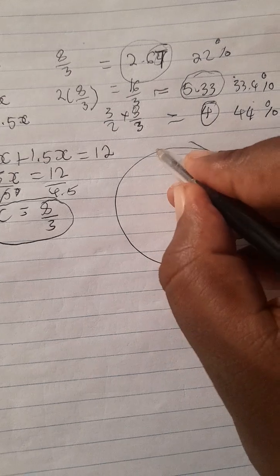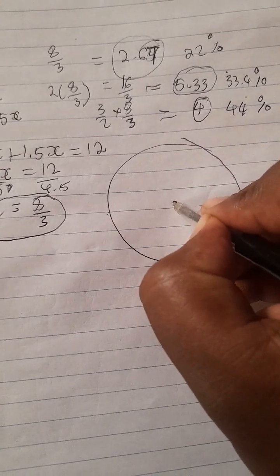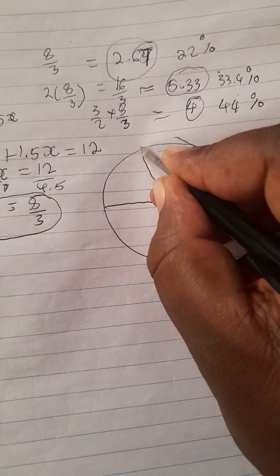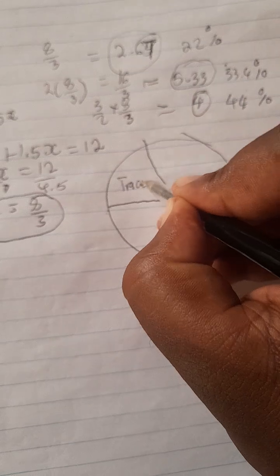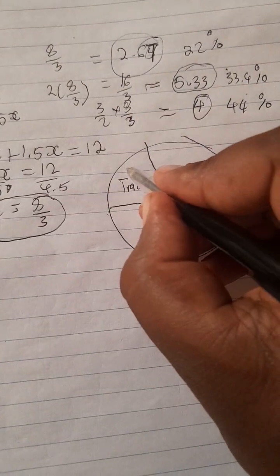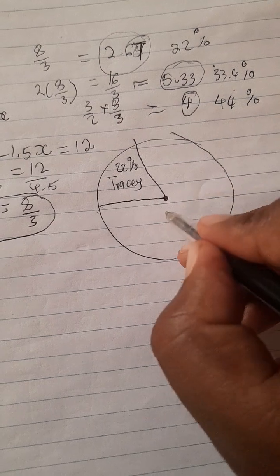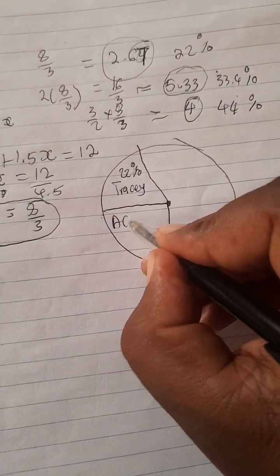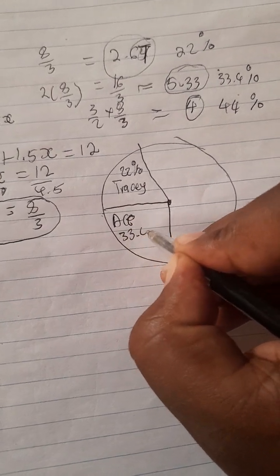so I'll start with, let me just put a dot here. Start with Tracy, 22%. So as for Ace, that will be 33.4%.